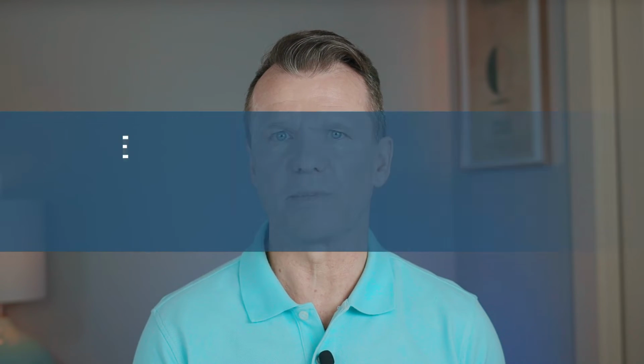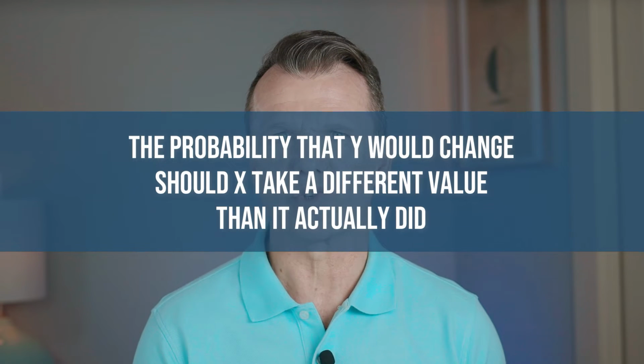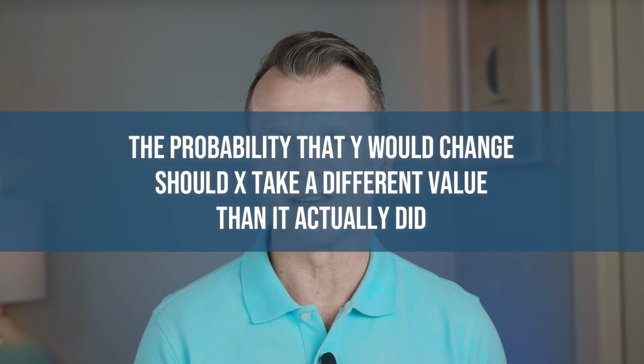We are asking whether the outcome would have been different if treatment had been different. And these questions cannot be answered with data alone. And many stop here. Pearl argues that there is a link to data. Let's see what he says. We observe outcome and treatment occurring together. Then we ask, what is the probability that the outcome wouldn't have occurred in the absence of treatment? So, to conclude that X causes Y, we look at the probability that Y would change should X take a different value than it did.